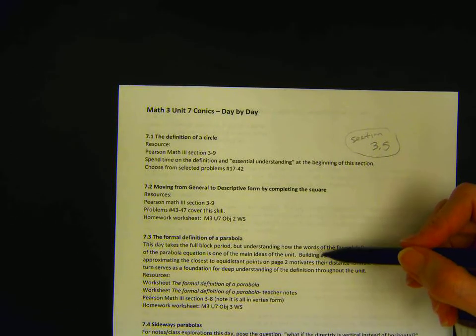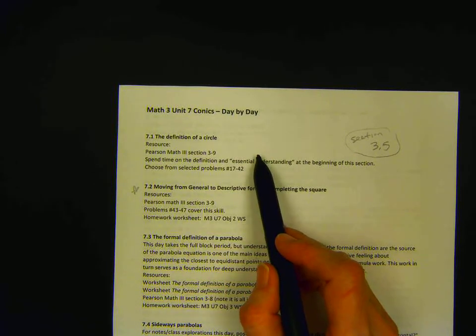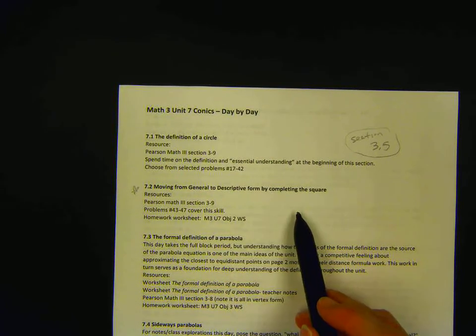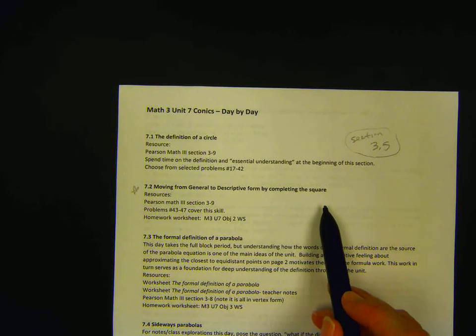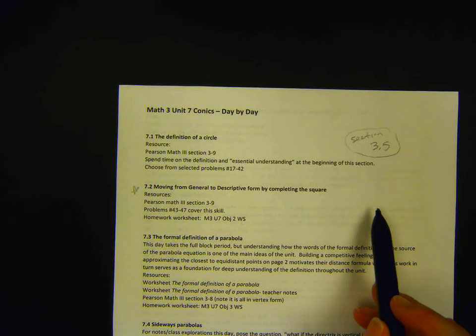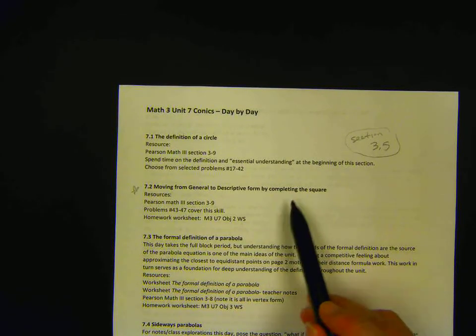And so in 7.1 you don't need to be able to complete the square. In 7.2, completing the square will be the way we move a circle equation from general form to descriptive form. And so this is the place where you will need to be teaching completing the square.